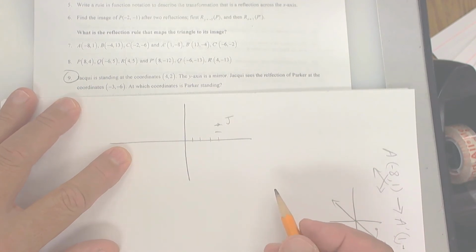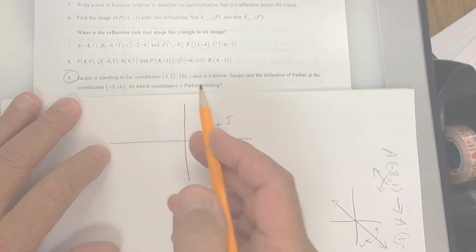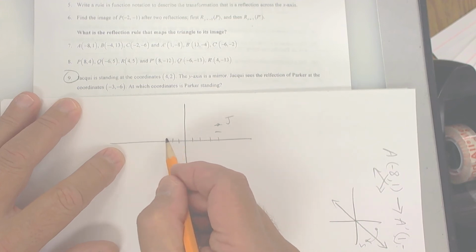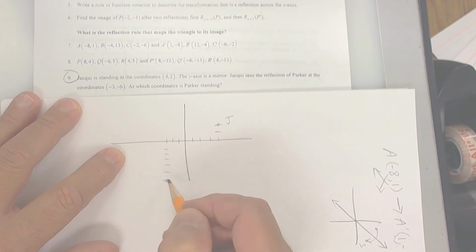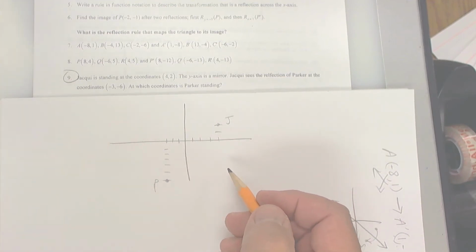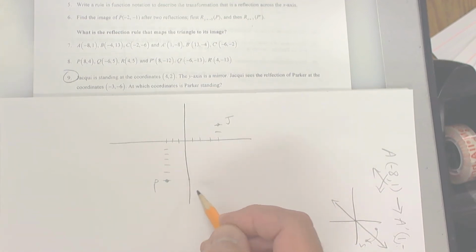And then he's looking, he sees a reflection of this person. So -3, 1, 2, 3, and then down 1, 2, 3, 4, 5, 6. So this person is here. Okay, Parker, I guess. Okay. In order to be a reflection, it would have to be over this axis right here.